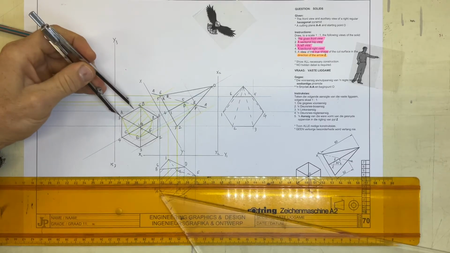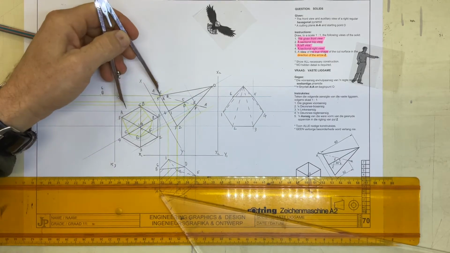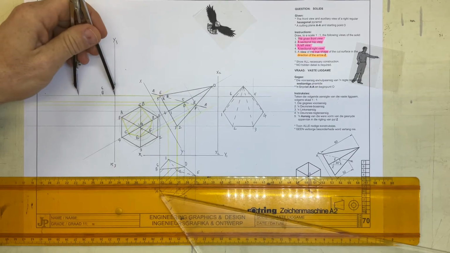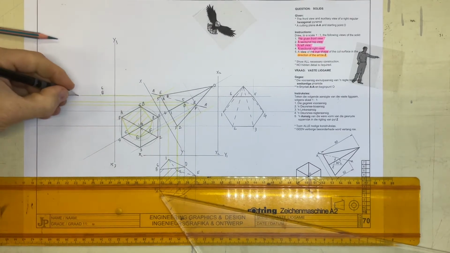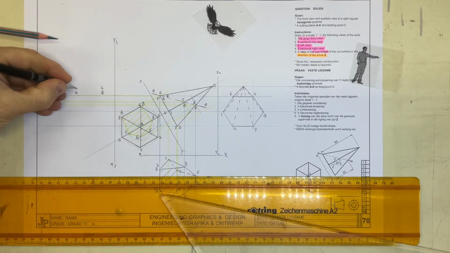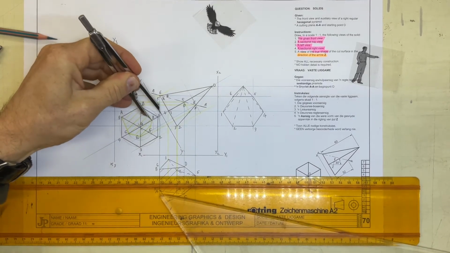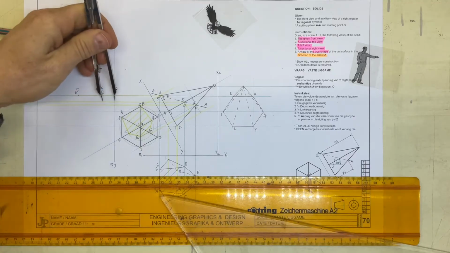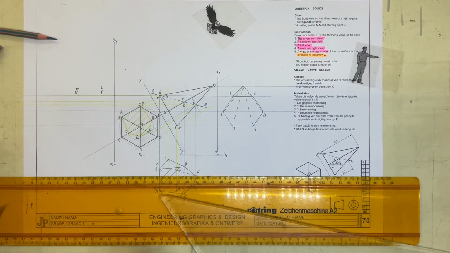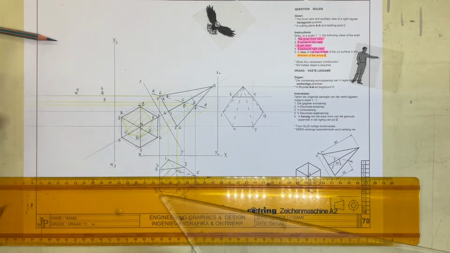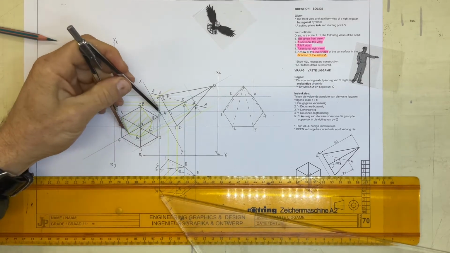Number A and number 5, they're on the same point, so I can take that across over here, and there is A and 5. Coming over here, there is D. Number D, take it across, mark it off, label it D. There's C over there.